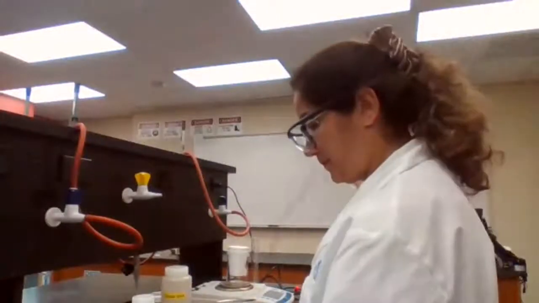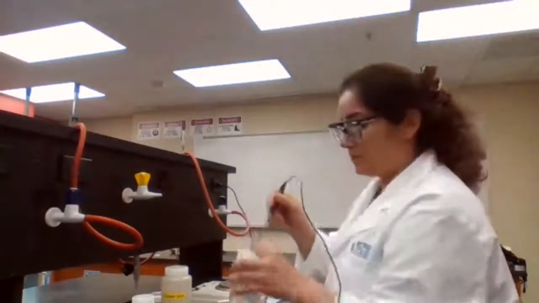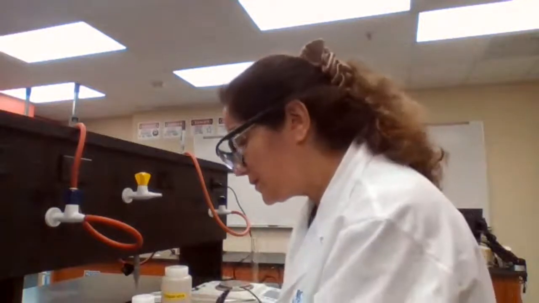Temperature of the HCl before adding magnesium. Take temperature before adding magnesium. 22.2.